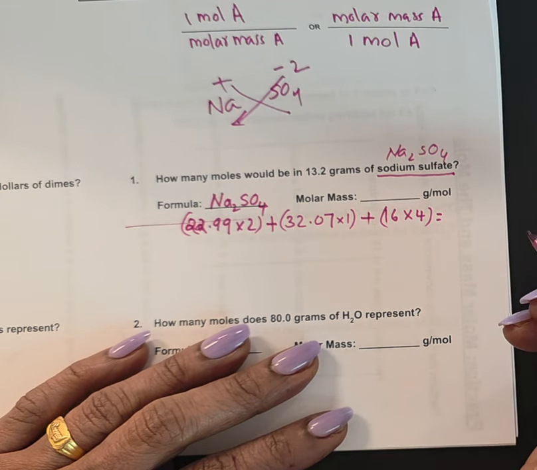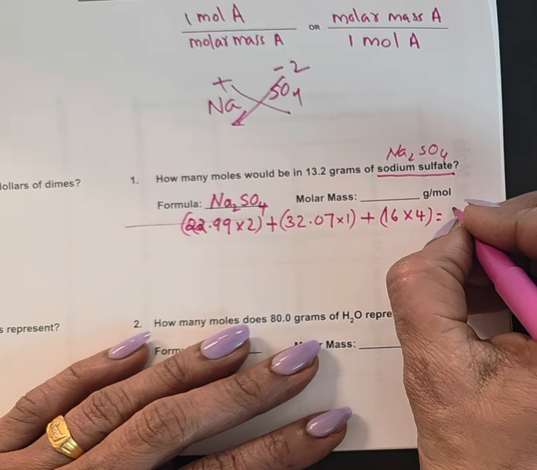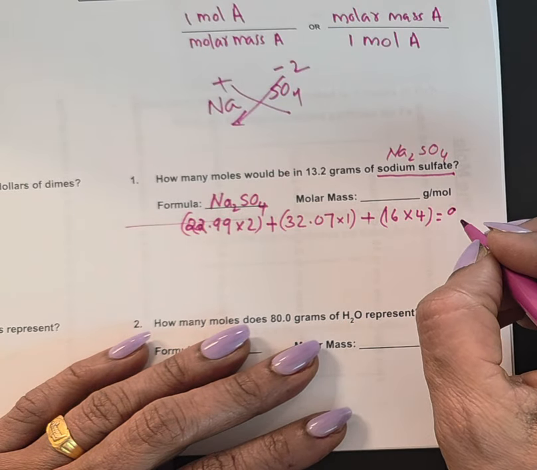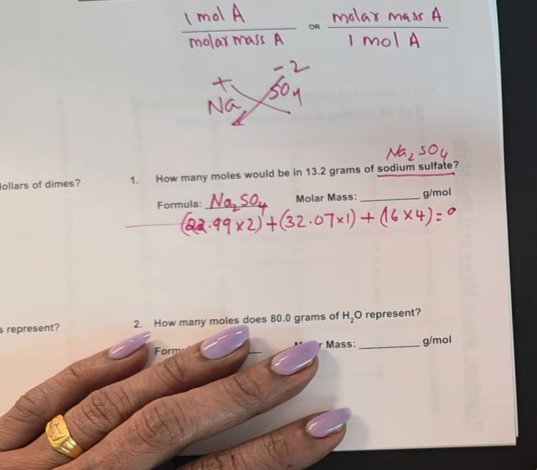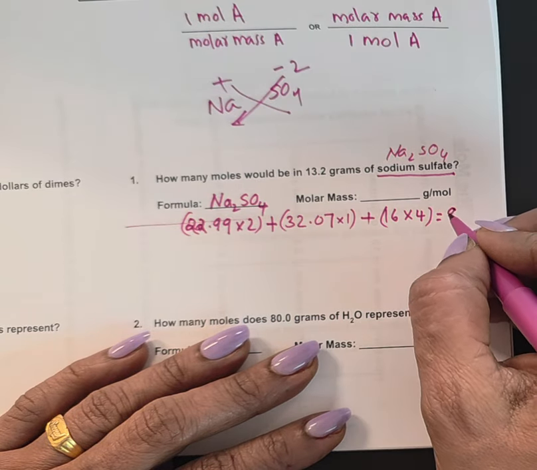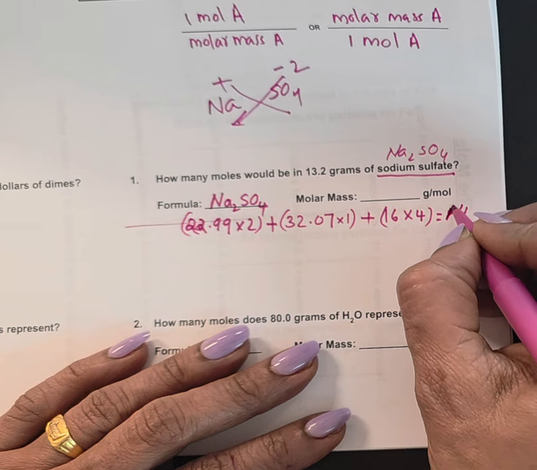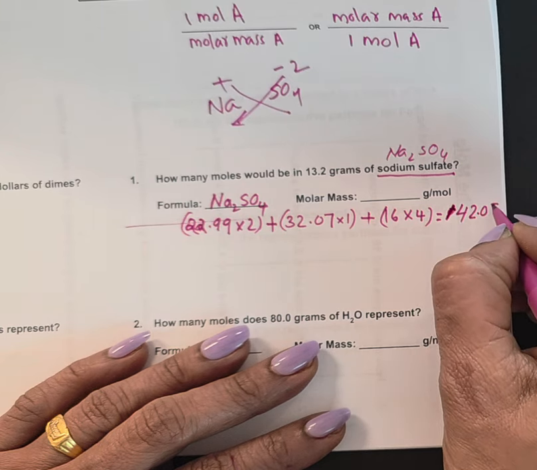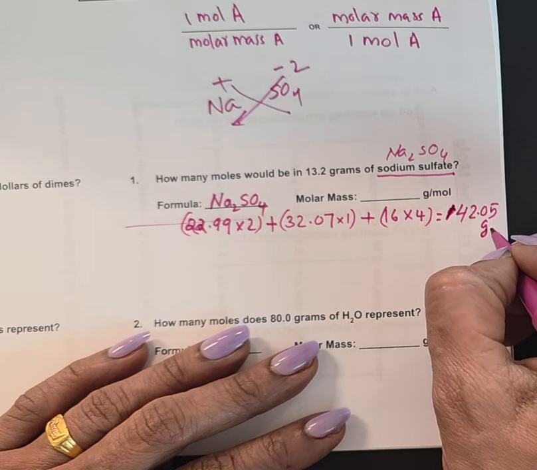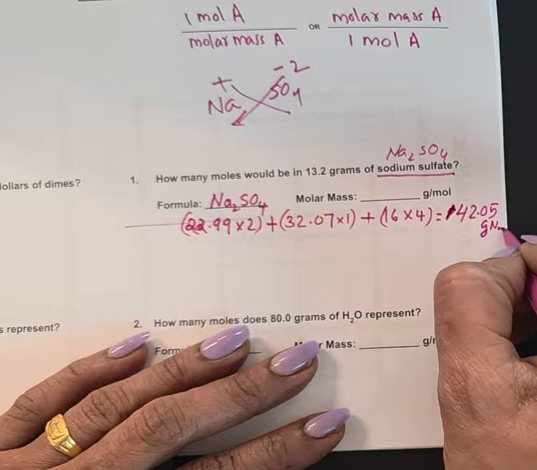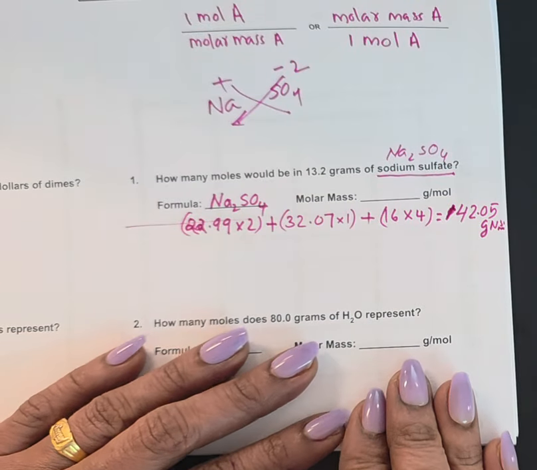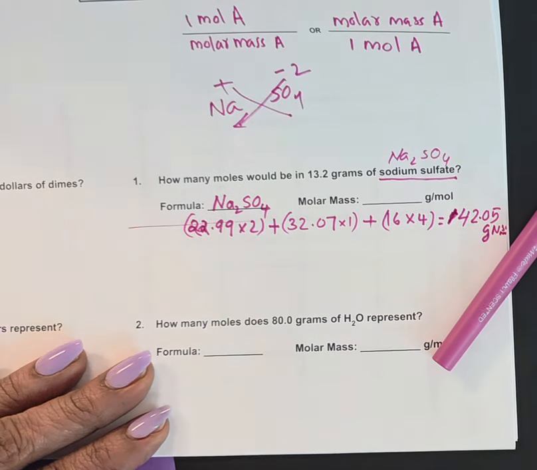Anyone has the answer? 142.05. 142.05 grams of Na2SO4. I don't have space to write. Okay, assume that's there. Now what is the next step?